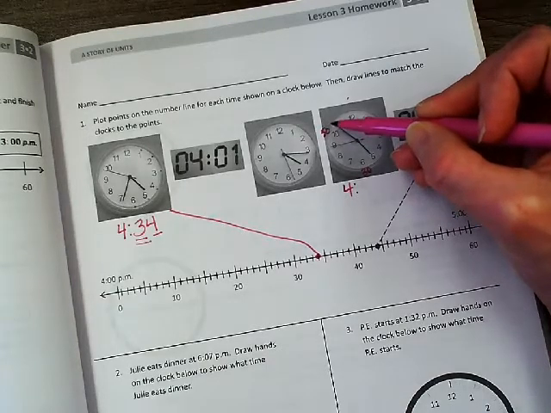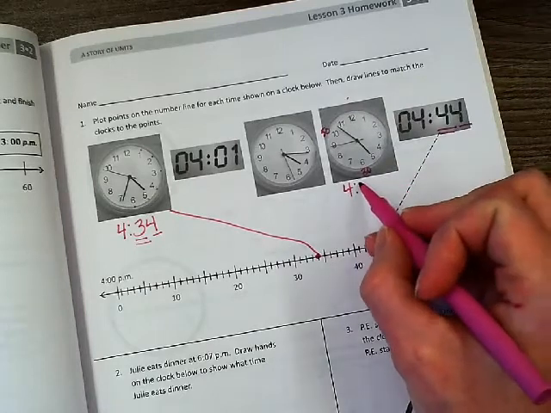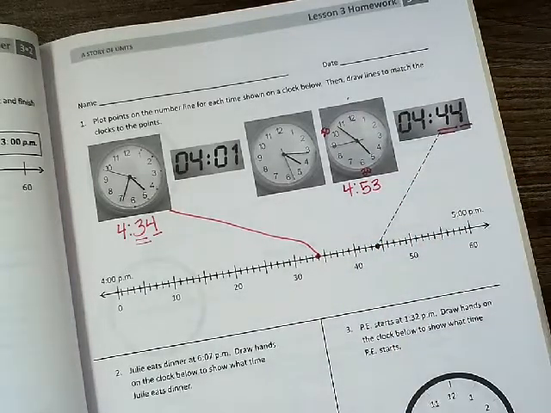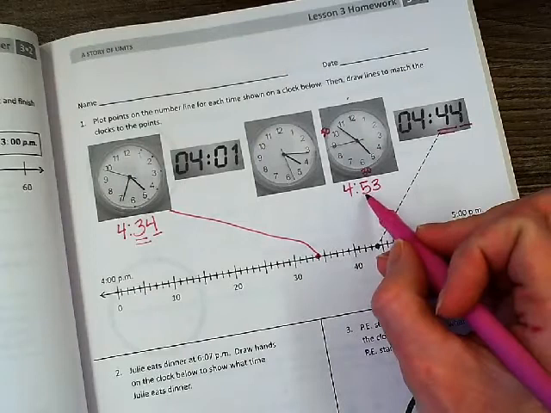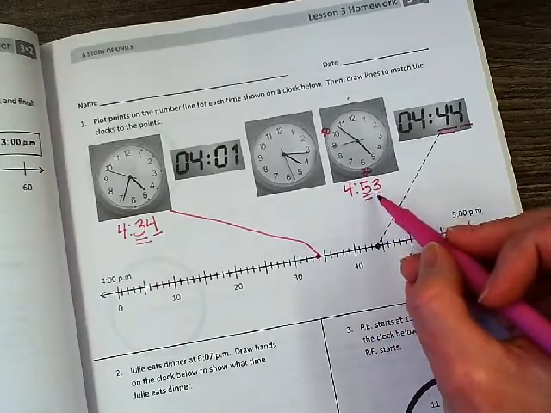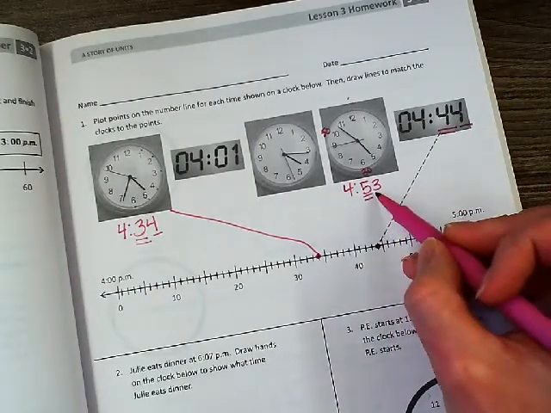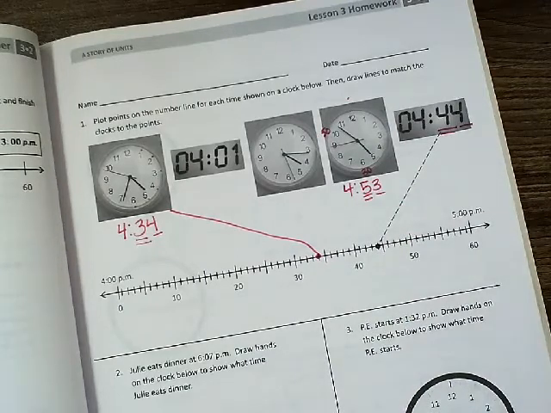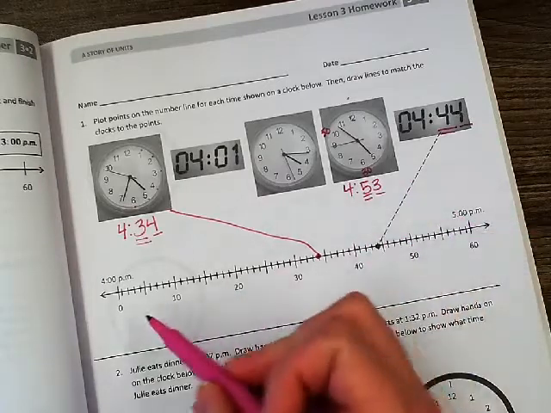So 51, 52, 53. It is 4:53. All right, we have a 5 in the ones place, right? Or in the tens place, I'm sorry. A 5 in the tens place and a 3 in the ones place. So how many tens can we jump forward? I hope you said 5.